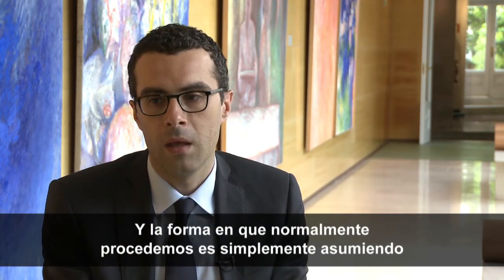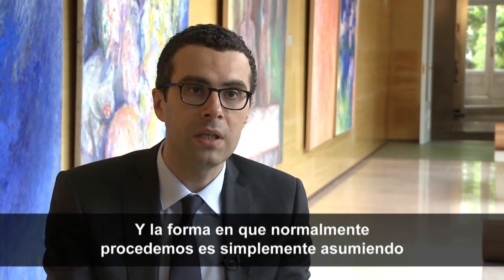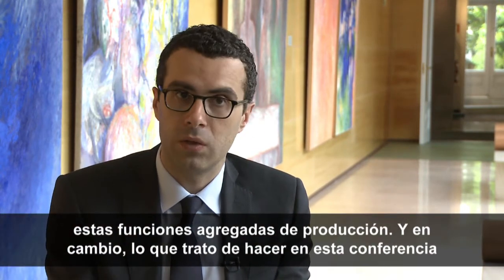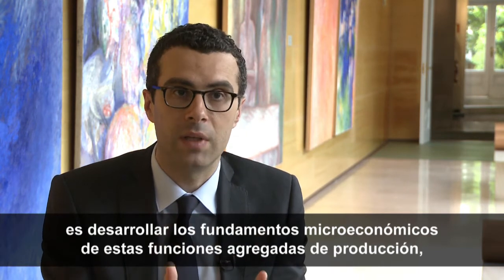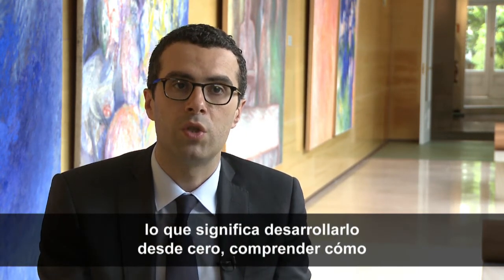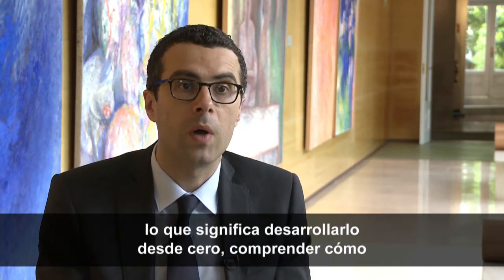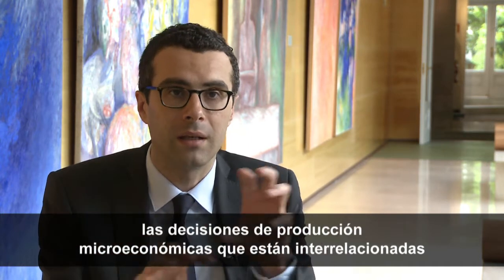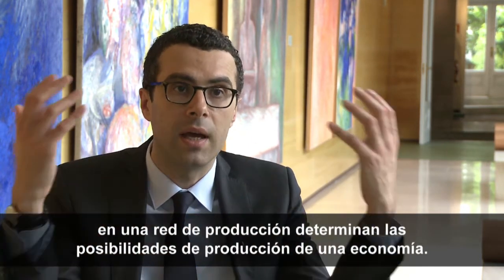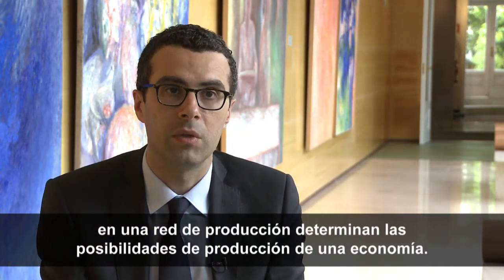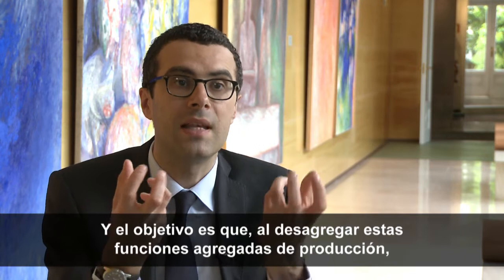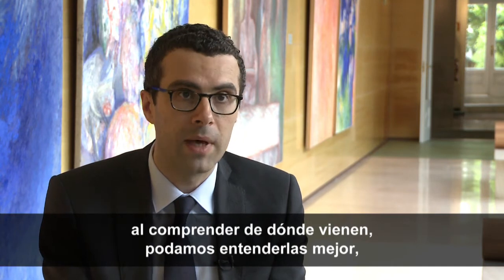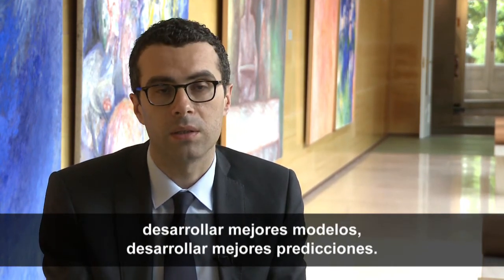things like that. And the way we typically proceed is by simply assuming this aggregate production function. Instead, what I'm trying to do in this lecture is to develop the micro foundations of these aggregate production functions, which means building it from the ground up, understanding how microeconomic production decisions that are interlinked in a production network give rise to the production possibilities of an economy. And the hope is that by disaggregating these aggregate production functions, by understanding where they come from, we can understand them better, build better models, and make better predictions.